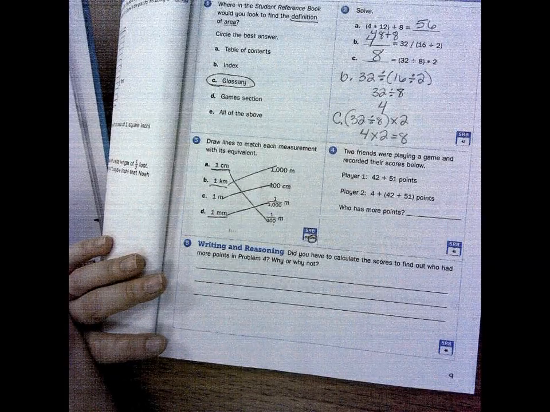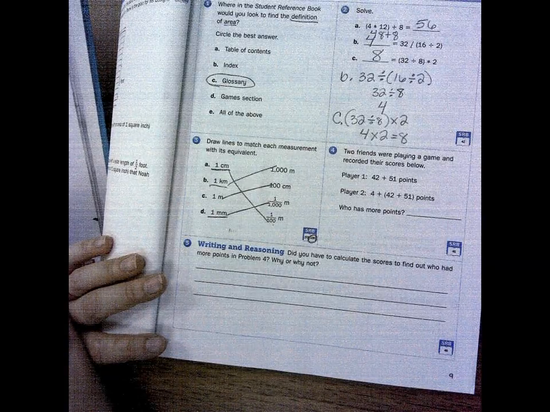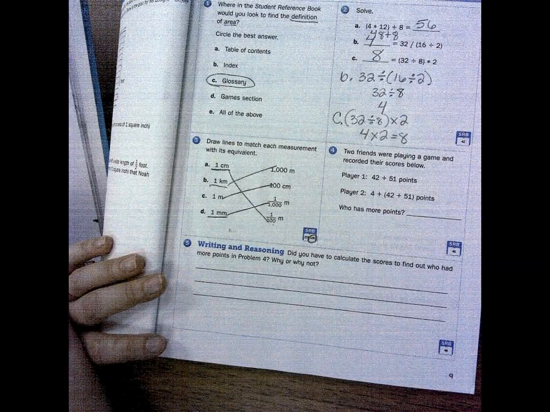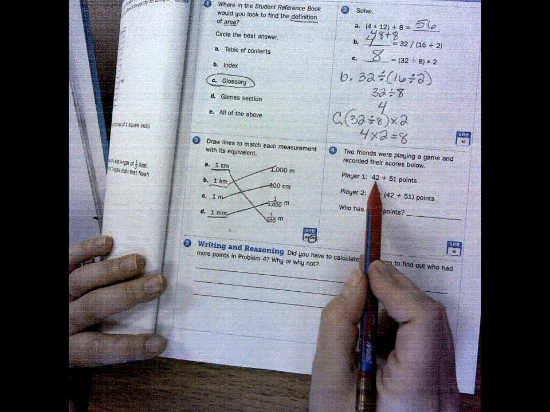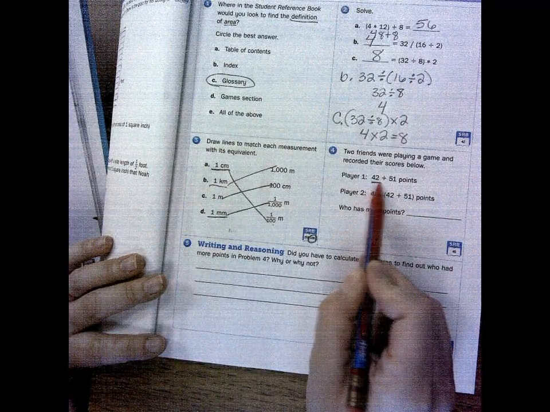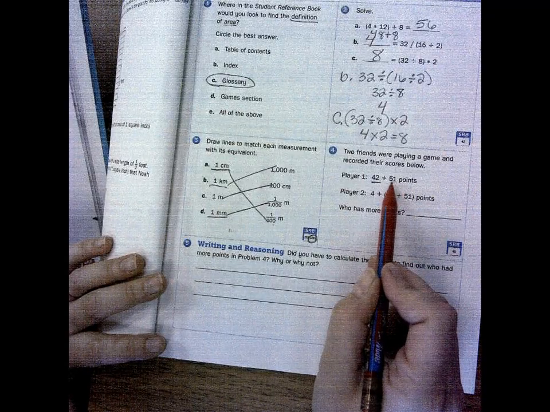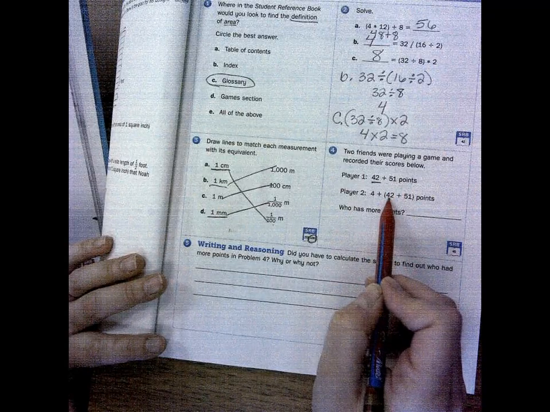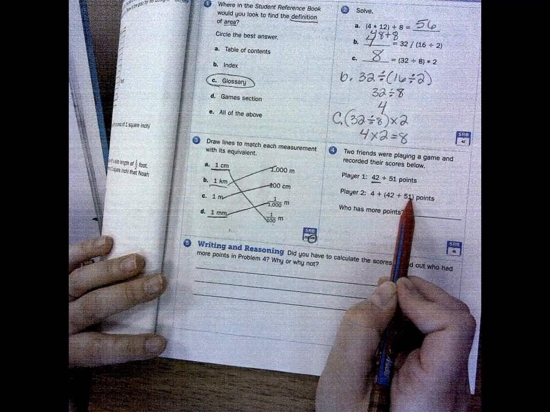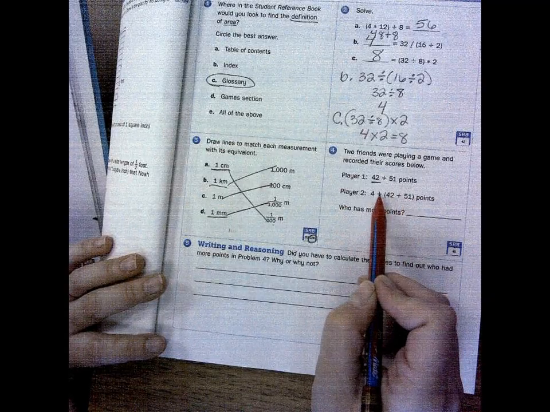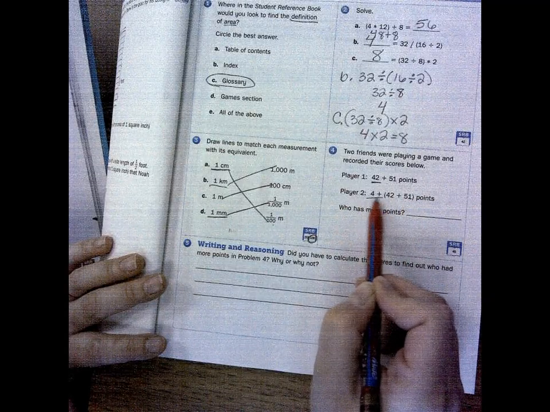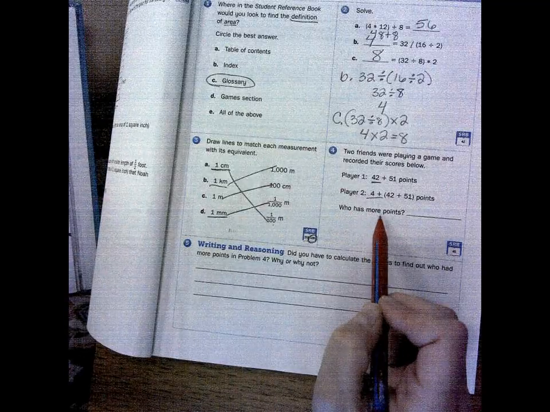2 friends were playing a game and recorded their scores below. Player 1 scored 42 plus 51 points. Player 2 also scored 42 plus 51 points, but scored 4 more points. Who has more points?